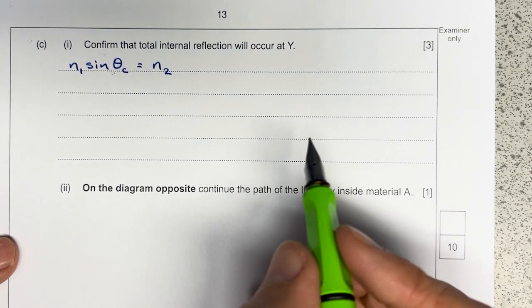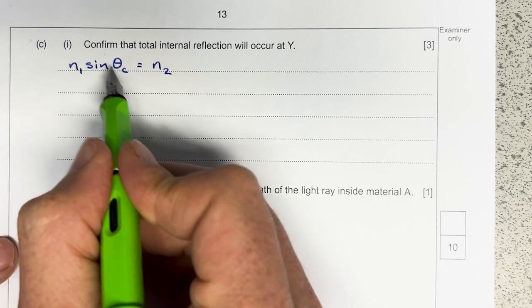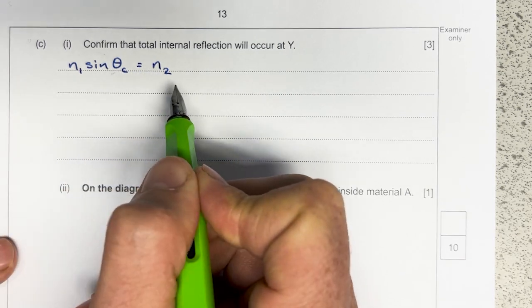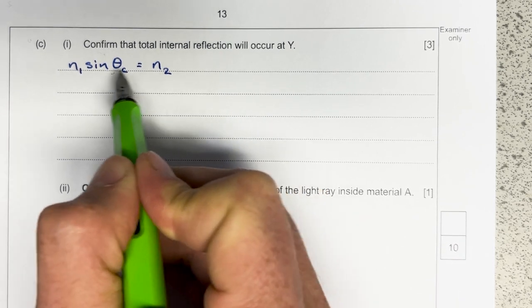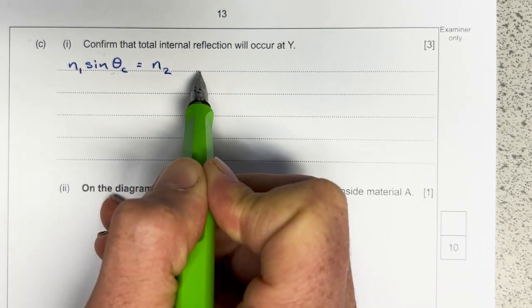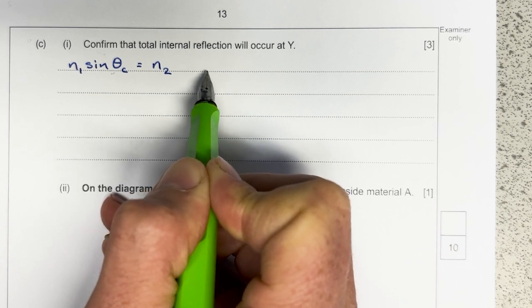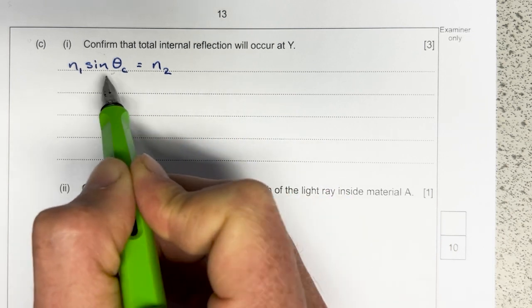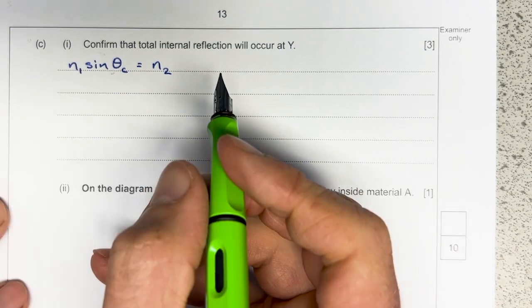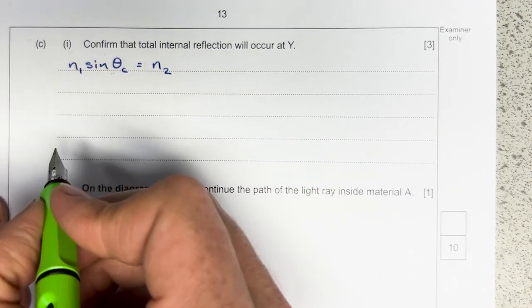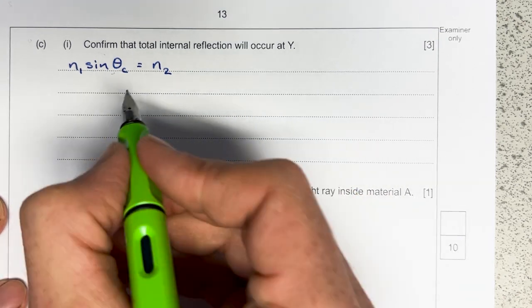Sorry, for a moment there I had a complete mind blank. So n1 sine theta c is equal to n2. That's because theta 2 would be equal to 90 degrees, and sine of 90 degrees is 1, so we can leave it out. We can just skip that from there.